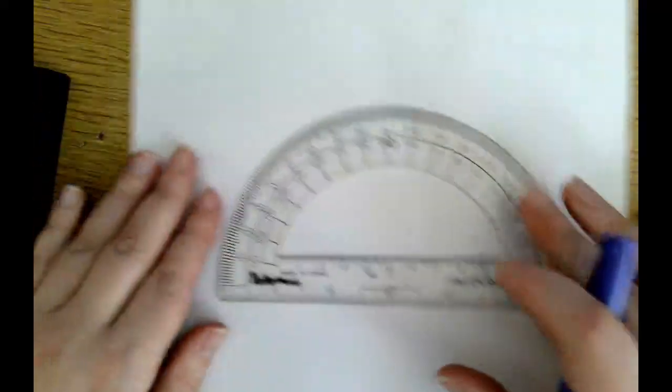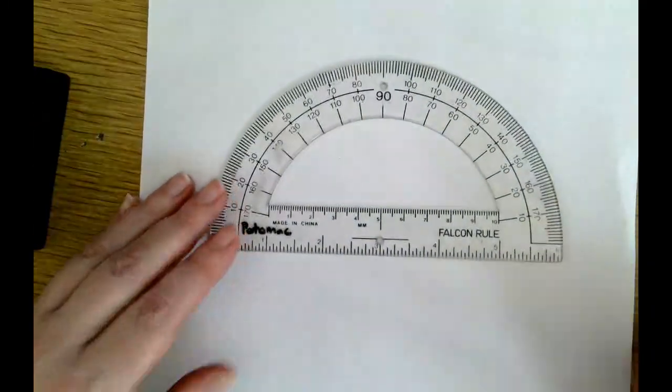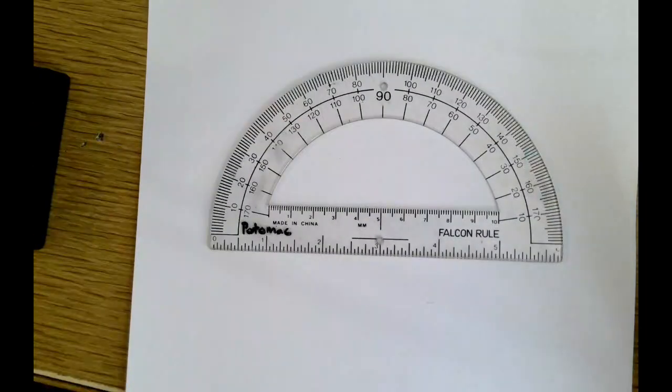In the previous video, we talked about the different kinds of angles and how they're measured on the rotation around a circle in degrees. We started with right angles, which are exactly 90 degrees, acute angles, which are less than 90 degrees, and obtuse angles, which are more than 90 degrees.